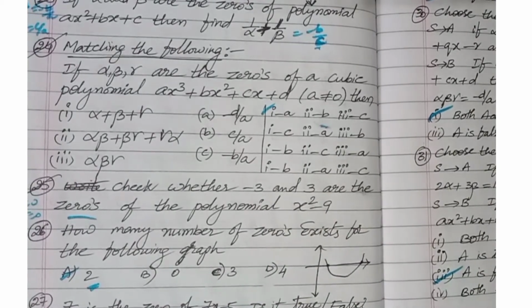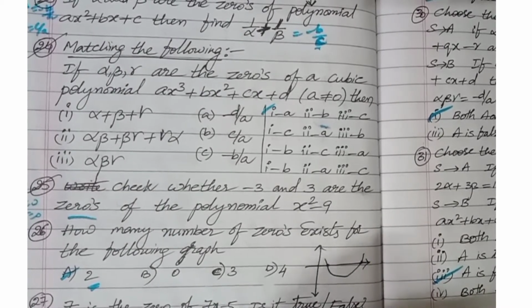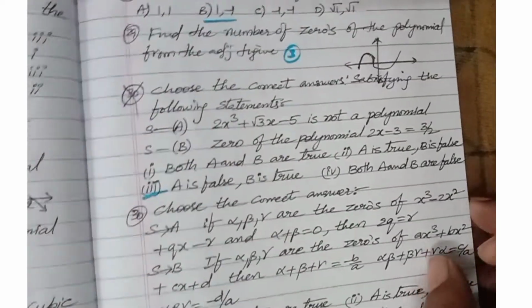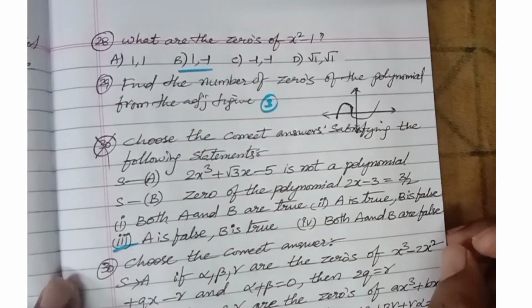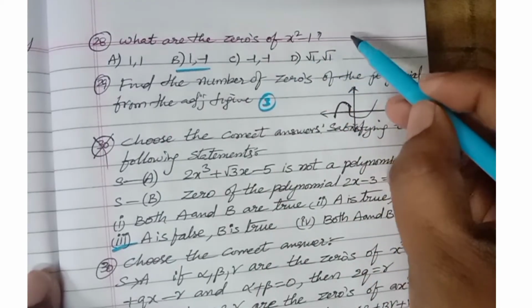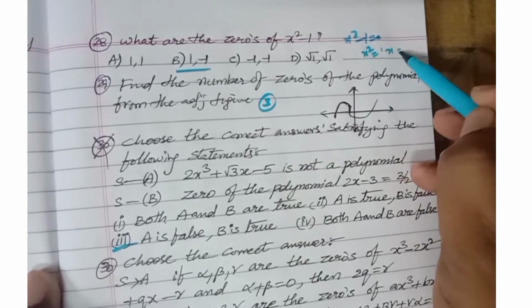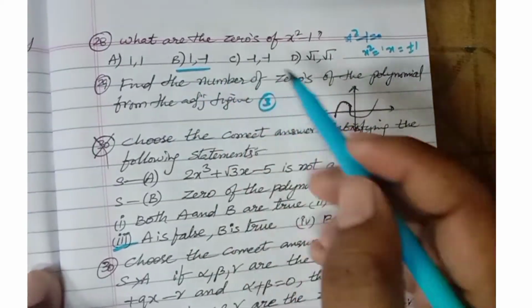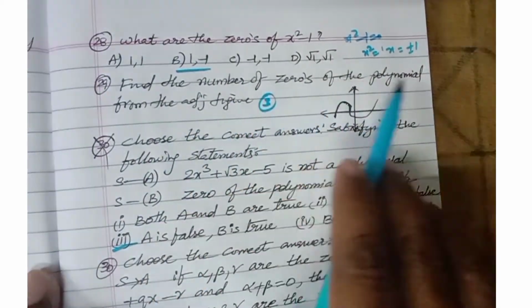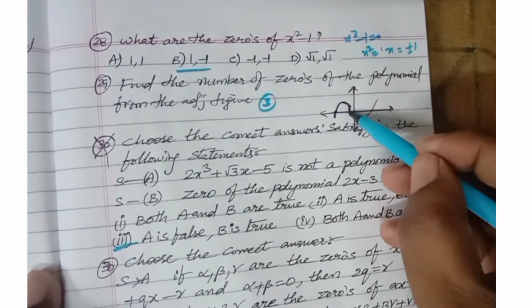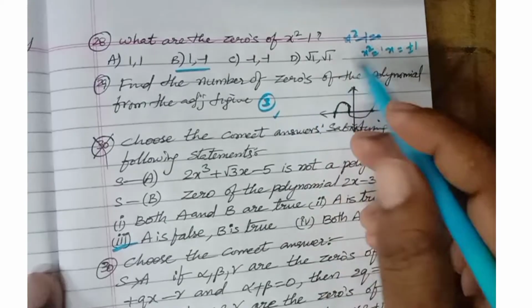7 by 5 is the 0 of 7x minus 5. So 7x minus 5 equal to 0. So 7x is equal to 5, x is equal to 5 by 7. Next, what are the zeros of x square minus 1? So x square minus 1 equal to 0, x square equal to 1, x equal to plus or minus 1. So the number of zeros of the polynomial from the adjacent figure, here it is touching at 3 points. So the number of zeros will be 3.